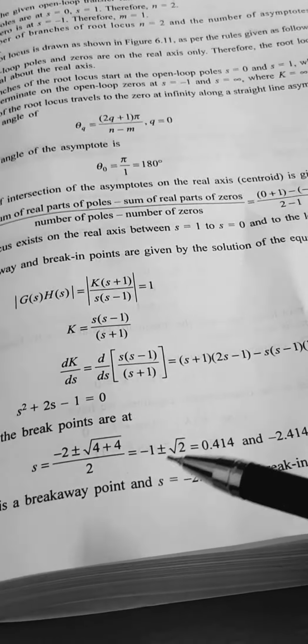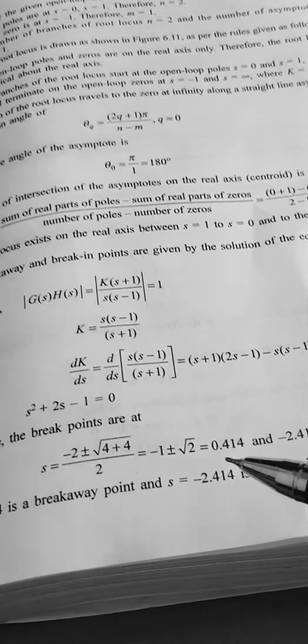So when you solve, you are getting minus 1 plus or minus root 2, that is 0.414 and minus 2.414.